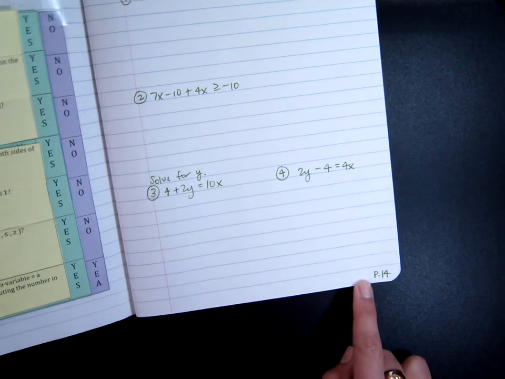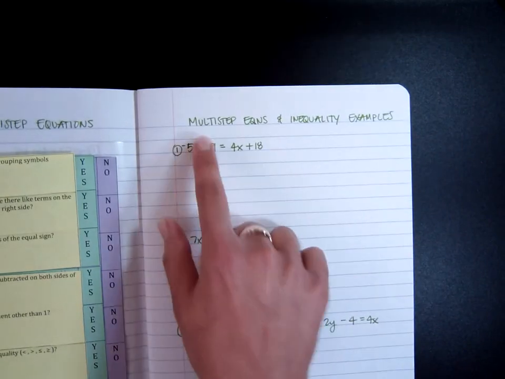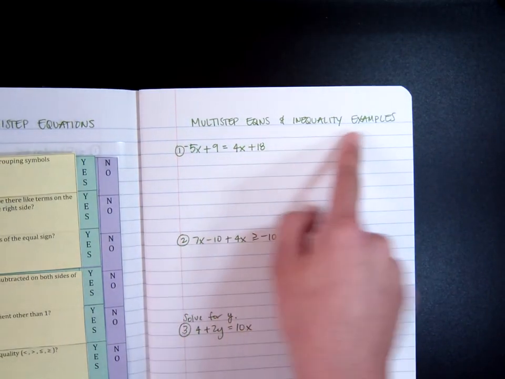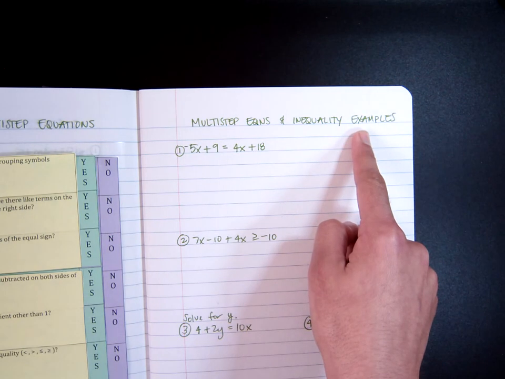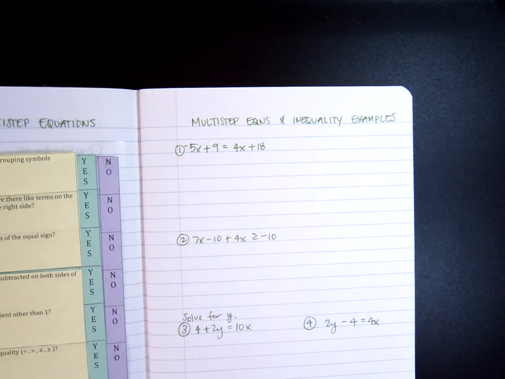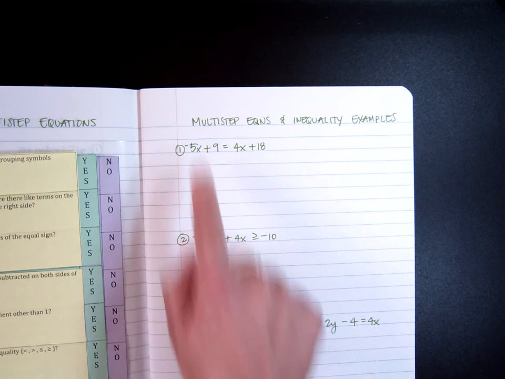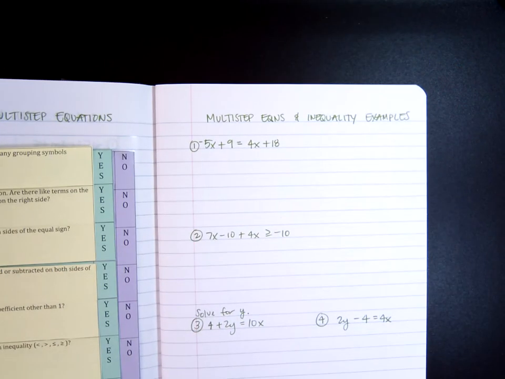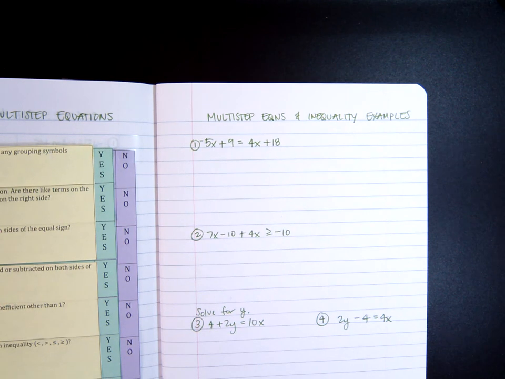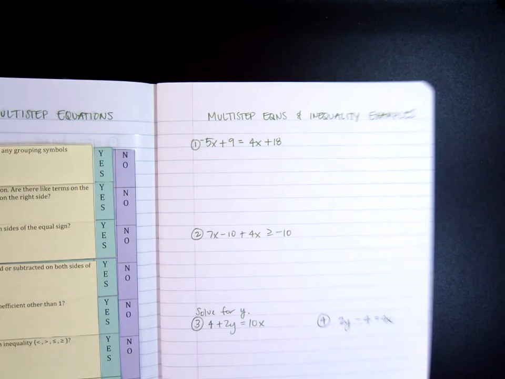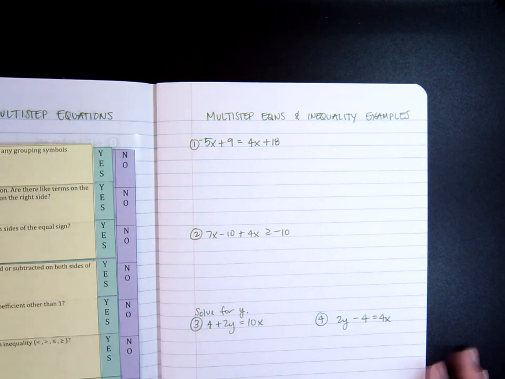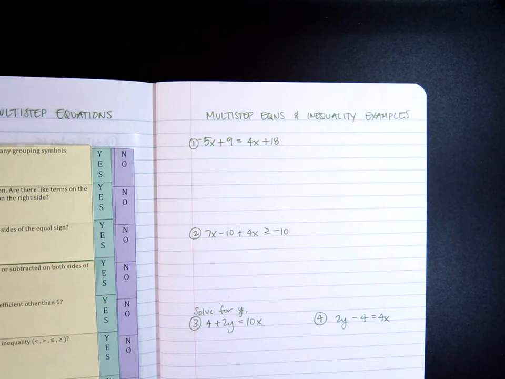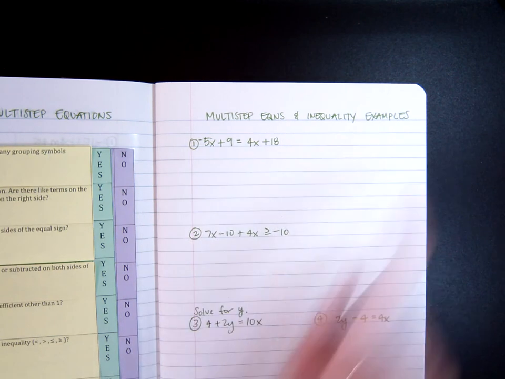Page 14. This is going to be Multi-Step Equations and Inequality Examples. This is what we'll be starting next time. Go ahead and title that. Again, that's page 14. And that is all we're going to have for right now. I need you to organize your notebook with the same pages exactly as mine, with the exact same titles.